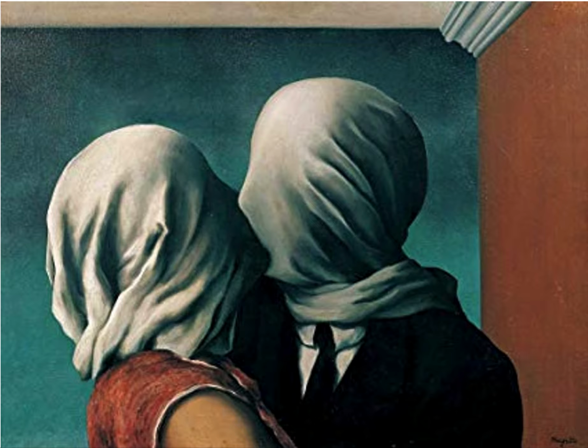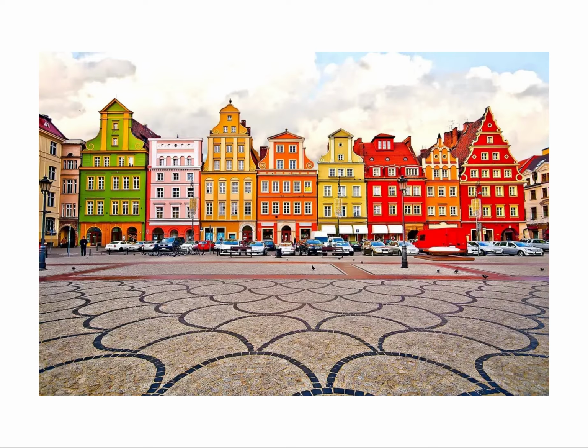What do the colors do to something surreal like this, where you're kind of confused about what's going on? Magritte was a surrealist painter, and he painted a lot of things that are subject to interpretation. All those beautiful warm colors.